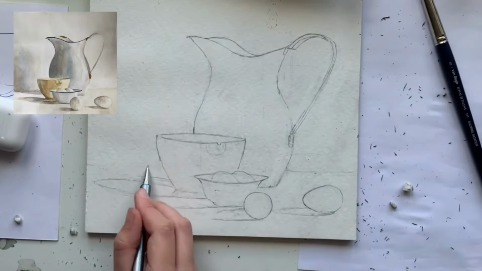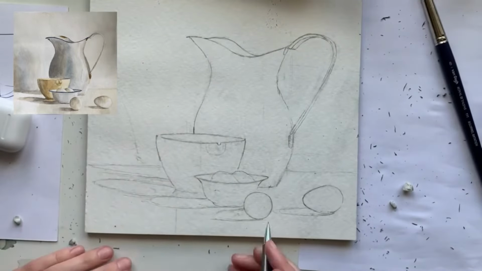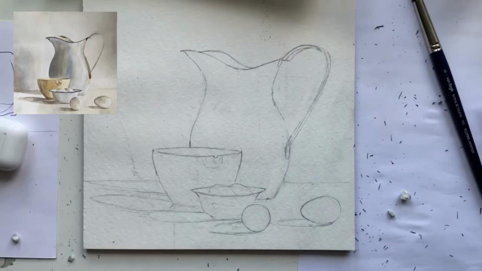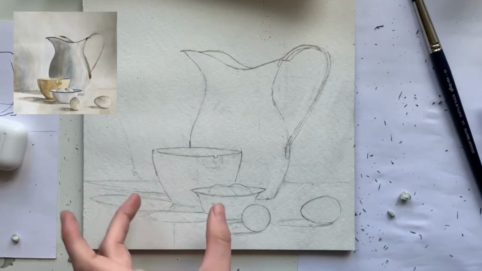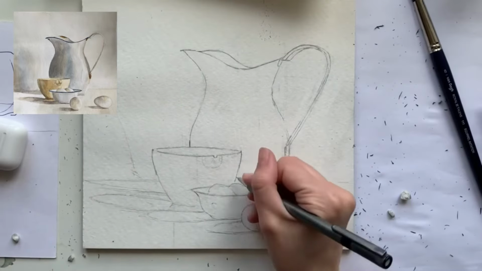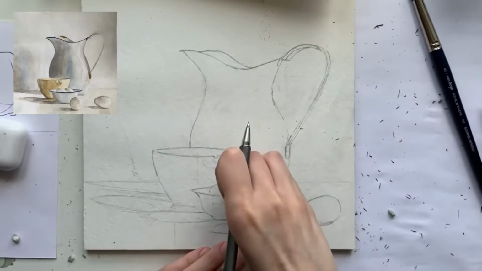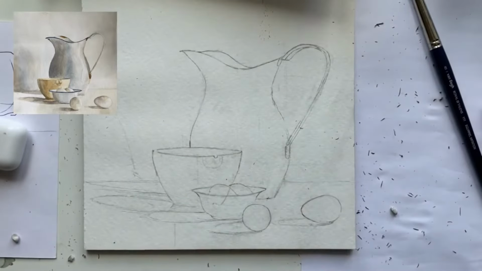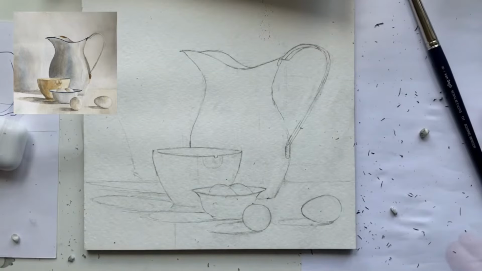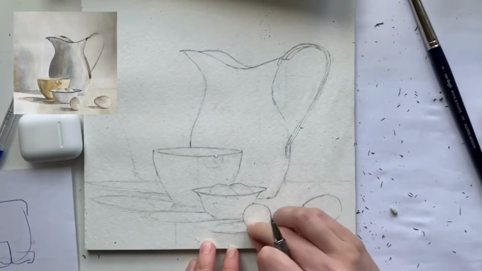Take a step back and look at your drawing from a distance. Think about whether everything is in the right place. Personally, I don't really like how this bowl looks. I think the edge here is a bit uneven. Always check your work. Take a photo of your drawing. Look at it again. Now we'll move on to colour.